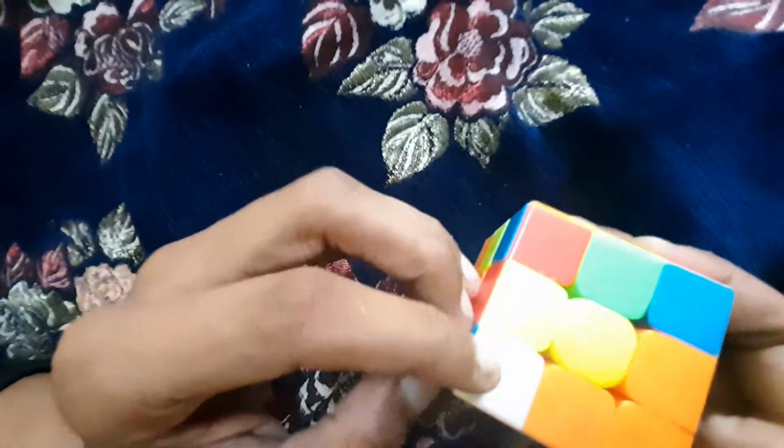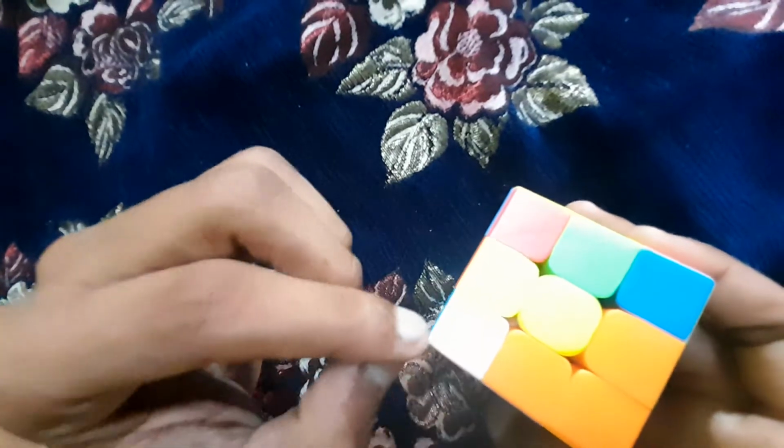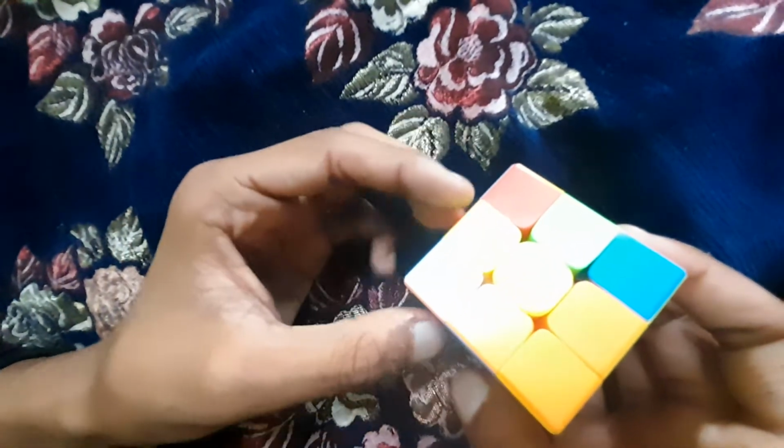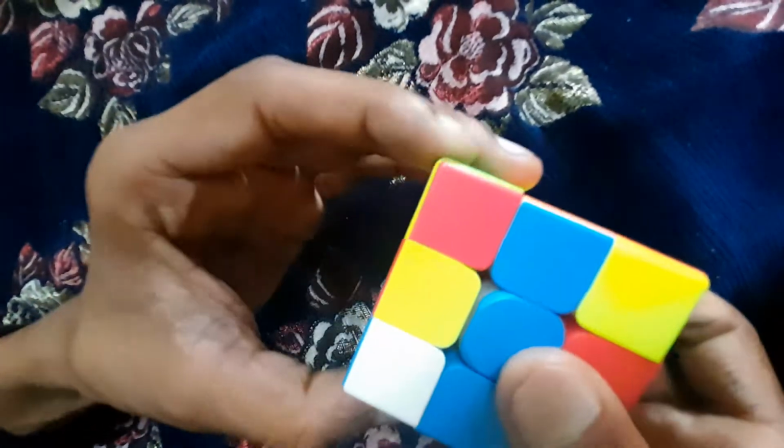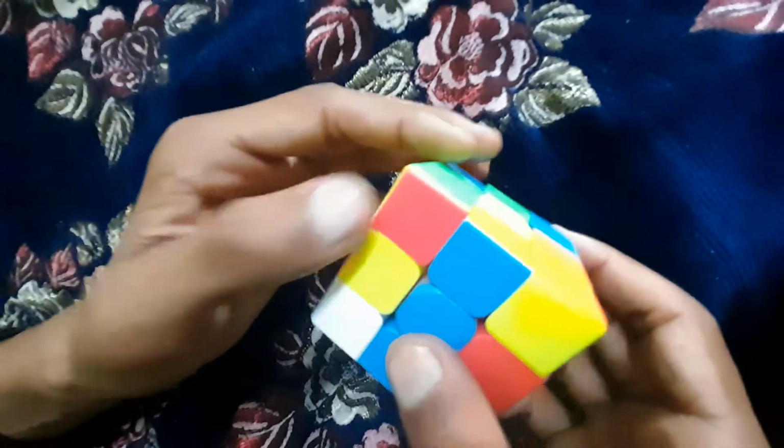Only one block is left, and this block is a special case as the white portion is facing upward, not sideward. So we cannot do it by doing things like this, otherwise the white block will fade outward.